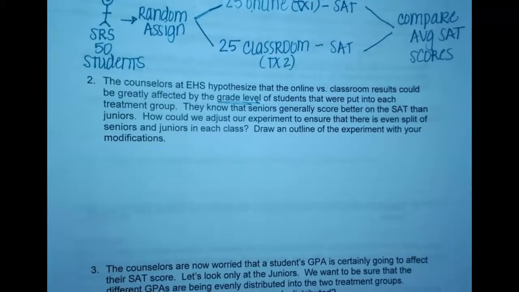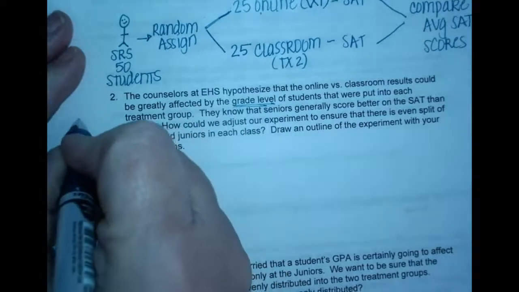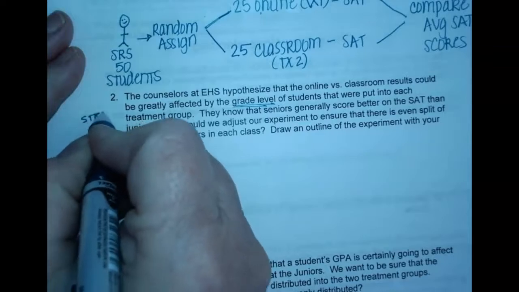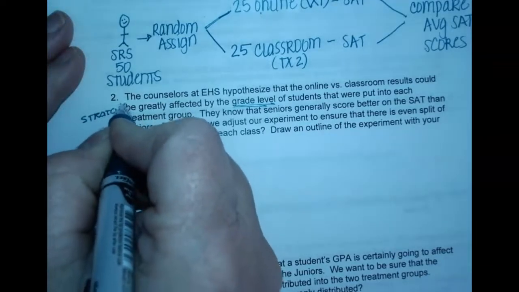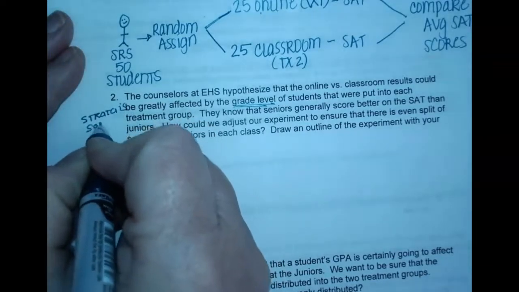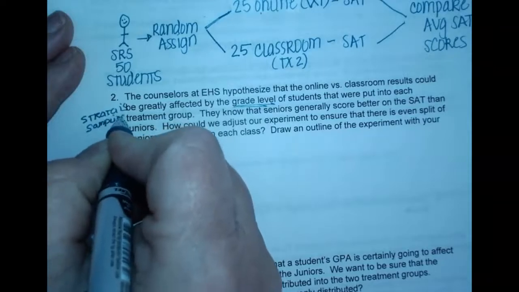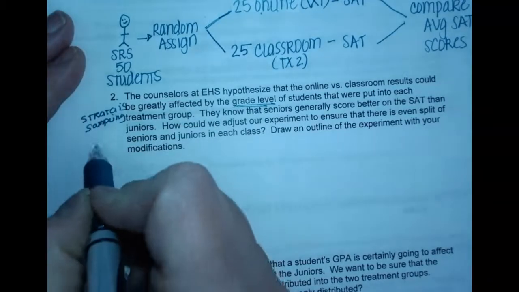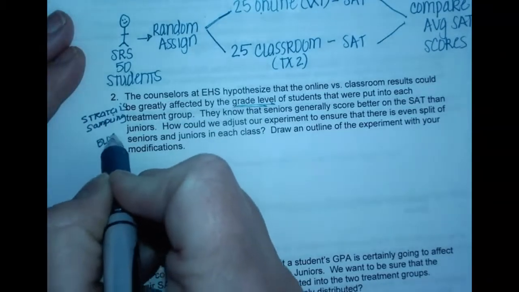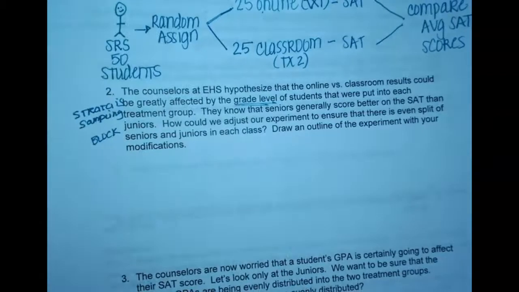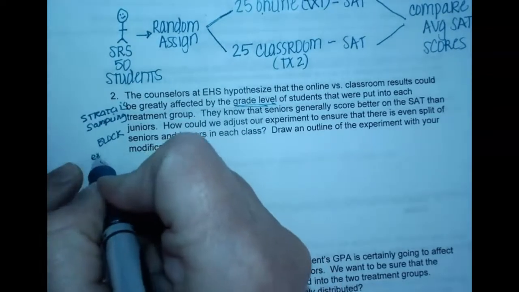And it is very similar to a strata, but strata is only for sampling. So maybe make a little note for yourself right here. Strata is sampling. What we're going to do is create a block of people, but it's the same idea. Okay, so blocks are for experiments.